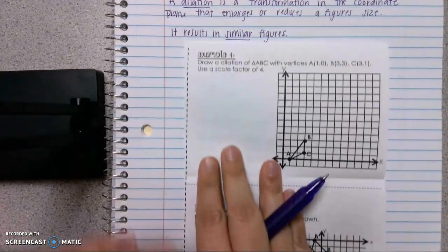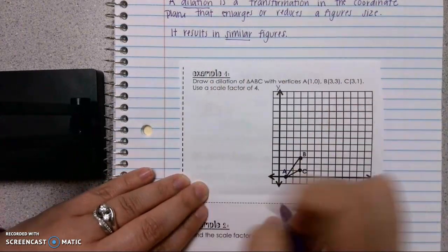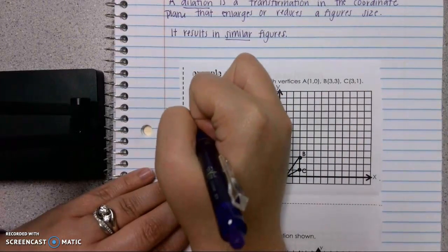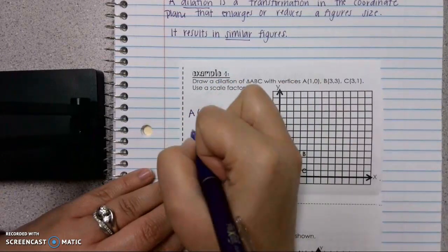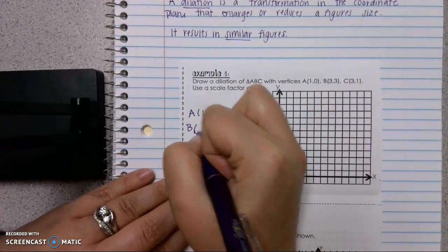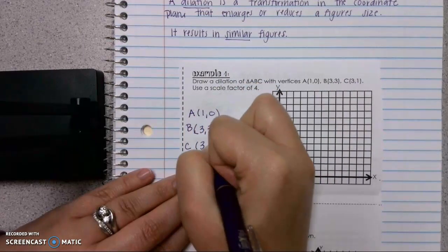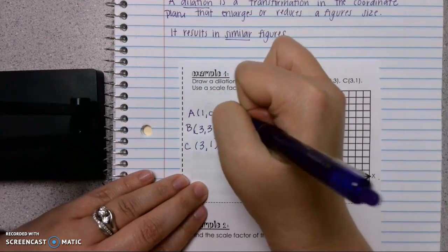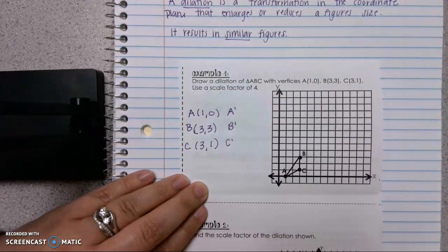Let's do our first enlargement. Example 1. Draw a dilation of triangle ABC with vertices A at (1, 0), B at (3, 3), and C at (3, 1). It wants you to use a scale factor of 4. What that means is we need to multiply every single thing by 4.